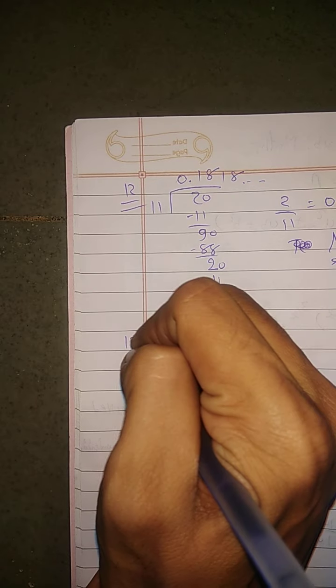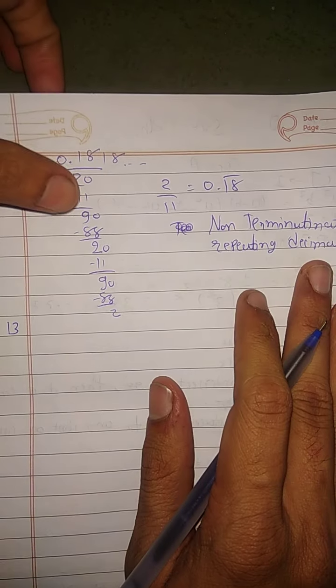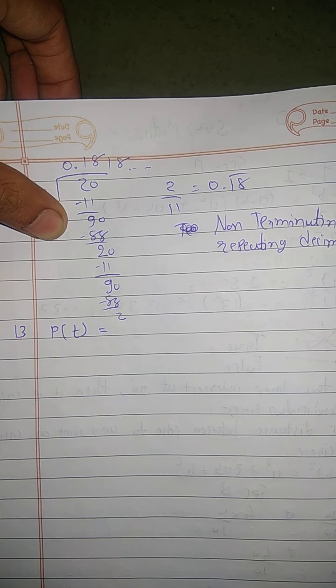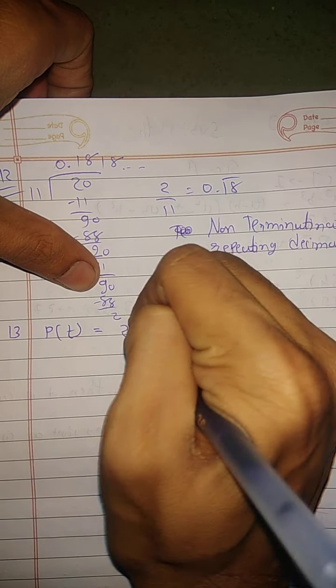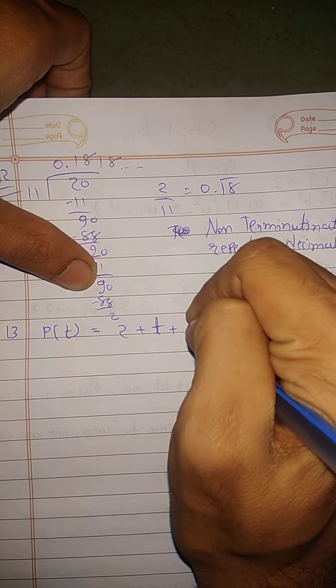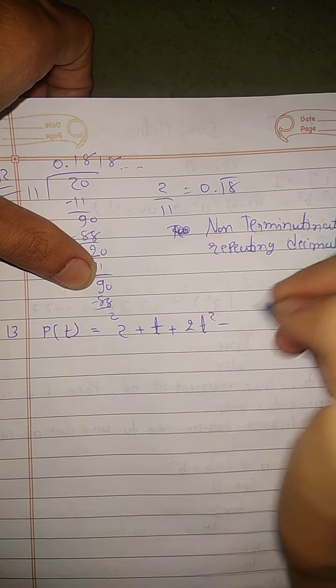Okay, after that number 13, here P of t is equal to 2 plus t plus 2t square minus t cube.